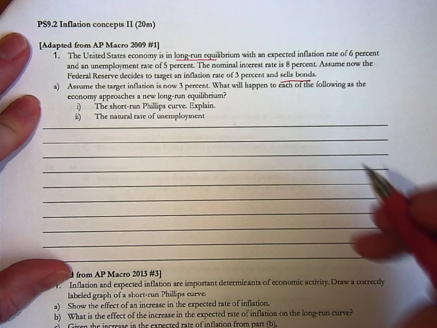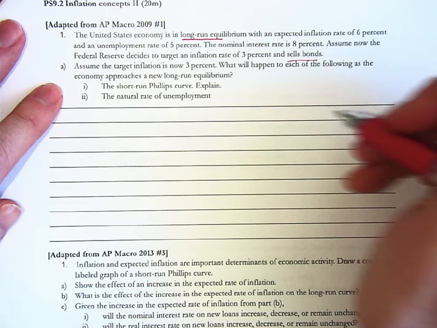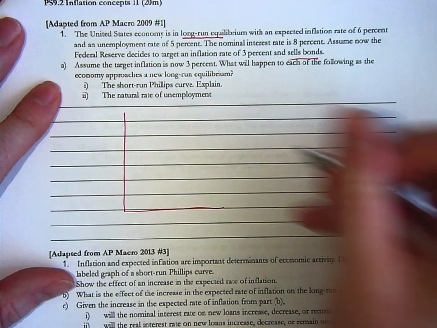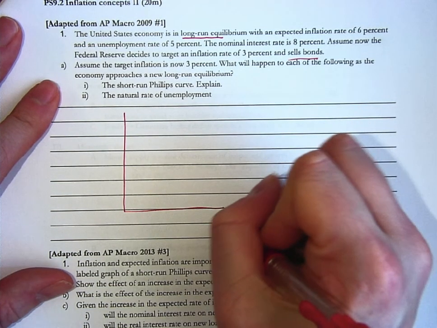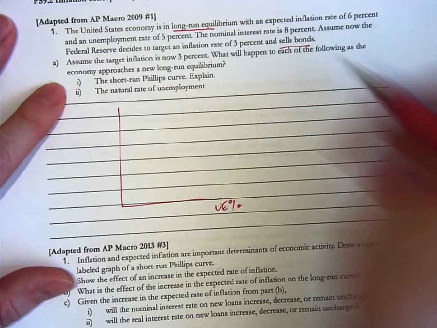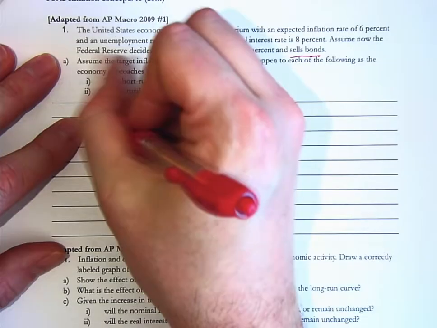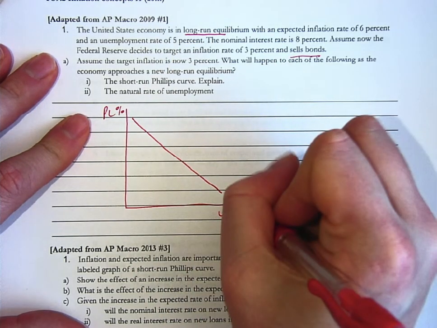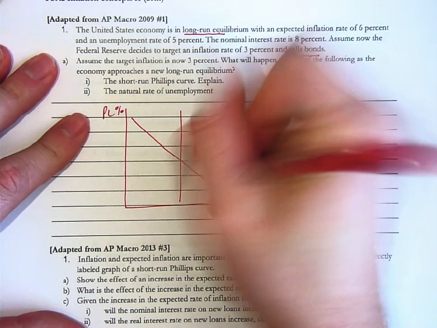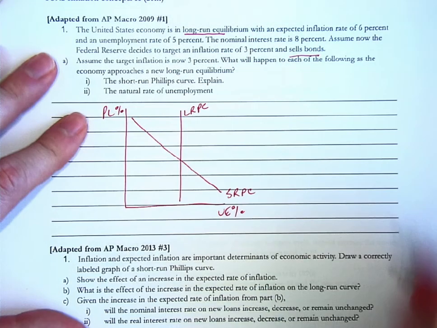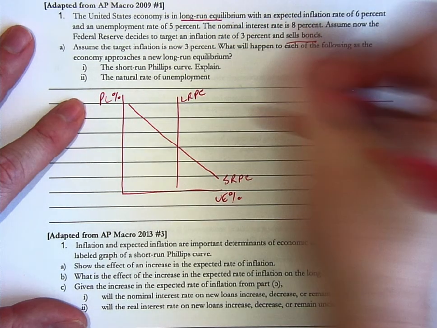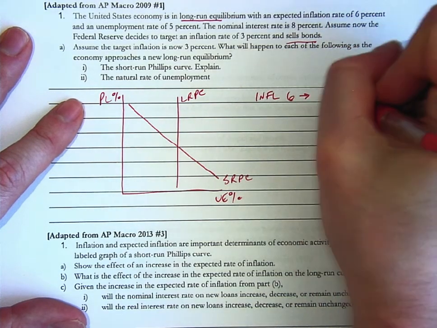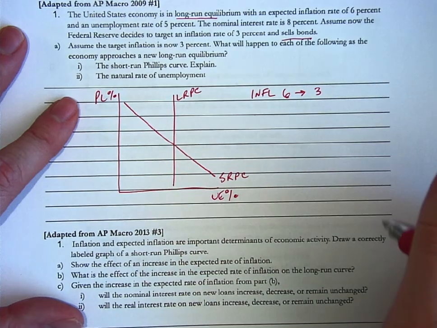So this one is a little bit convoluted to wrap your mind around here. So let's kind of think about what's going on here. If we have the unemployment percent, and I'm drawing this because that way we can kind of see what goes on. It doesn't require you to draw it, but it's kind of a useful idea. We have an SRPC, and we have an LRPC. So the first idea here is that inflation went from 6 to 3. It went from 6 to 3.